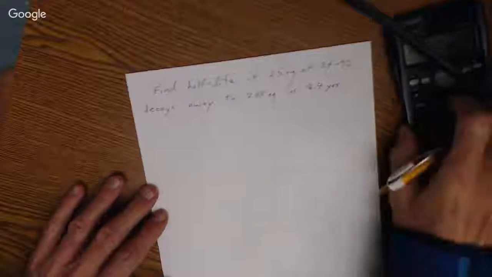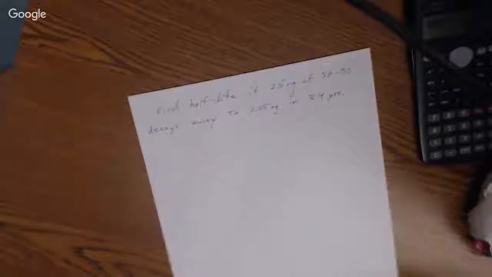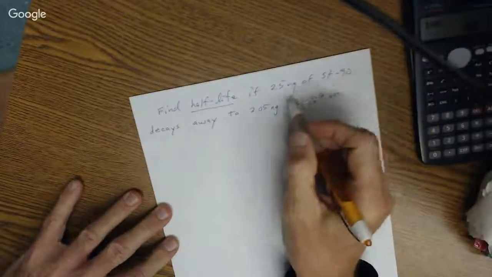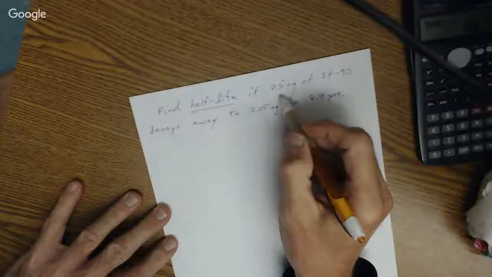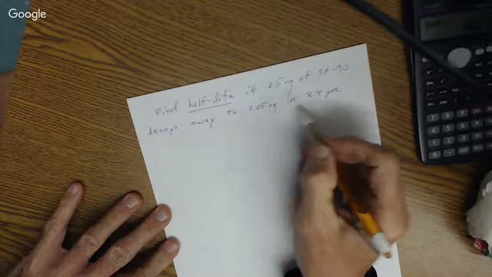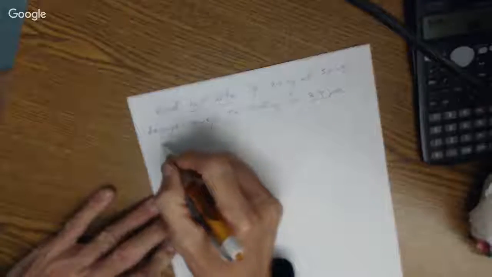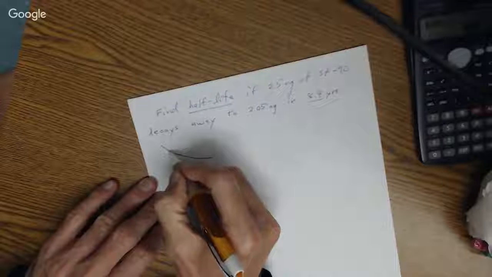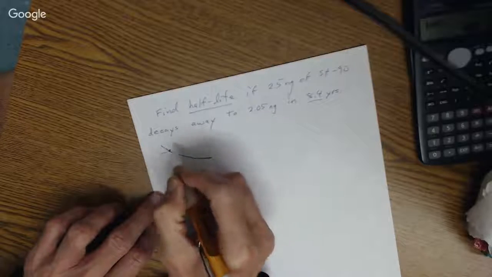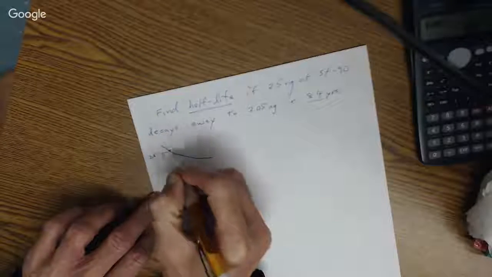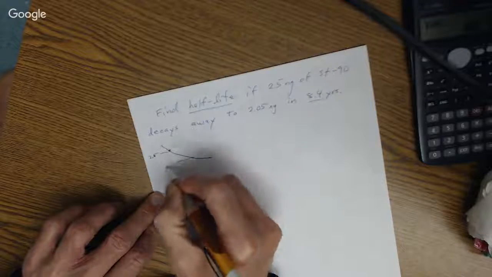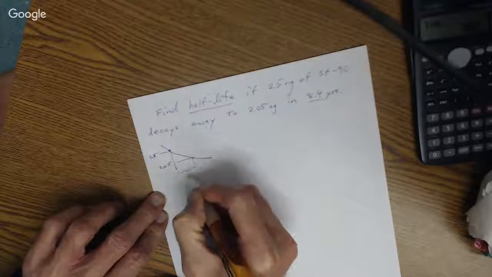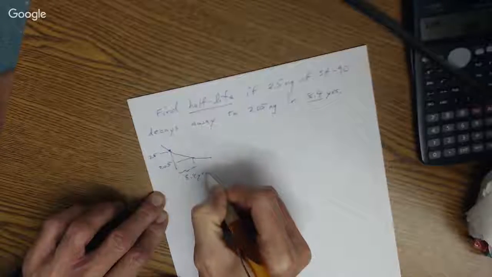Okay, let's try a radioactive decay problem. So we're going to find the half-life of strontium-90, and we're given that 2.5 nanograms decays away to 2.05 nanograms in 8.4 years. So it's going to be some exponential decay process like this, and all we have to know is, we had 2.5 nanograms here and 2.05 nanograms here, and how many years elapsed was 8.4 years.